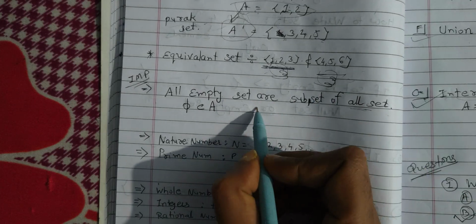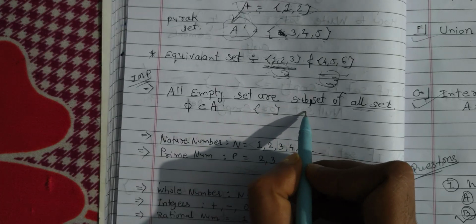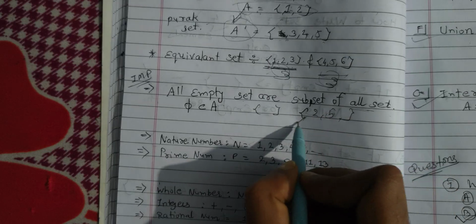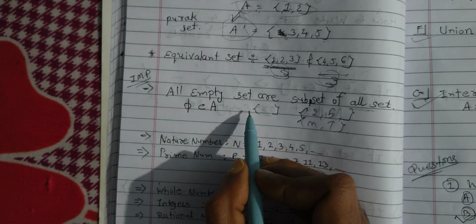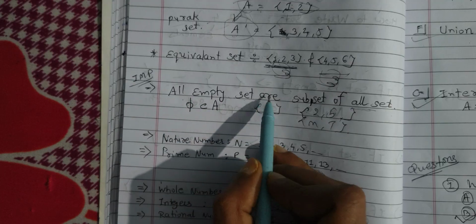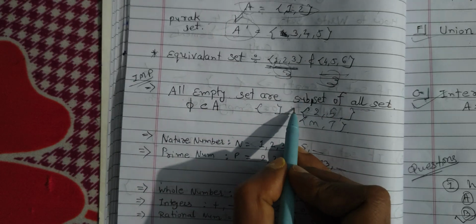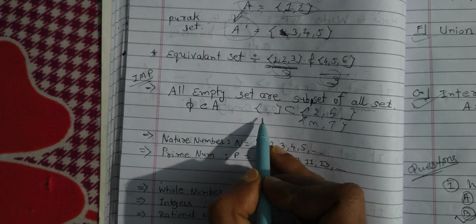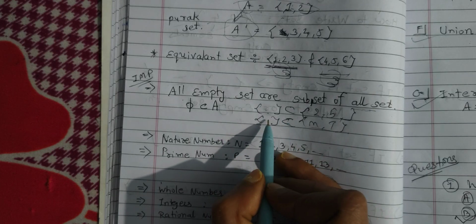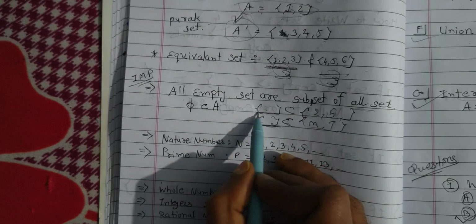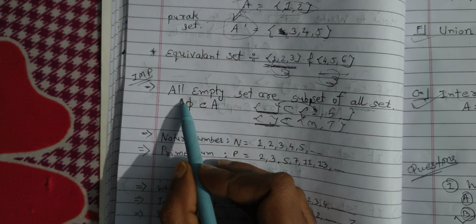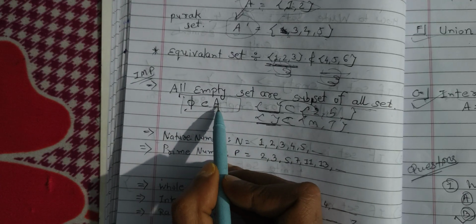Now there is a note that all empty sets are subsets of all sets. Let's call it any random set, let's say 3 5, or let's say Monday or Tuesday. But this is empty and this is full. So what we are saying, all empty sets are subsets of all sets. This empty set is smaller than this. So we can say the empty set is a subset of this set. This can be asked in questions. So this will be the symbol that empty set is a subset of any given set.